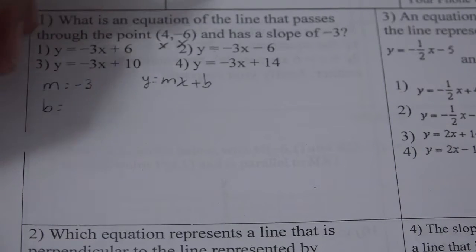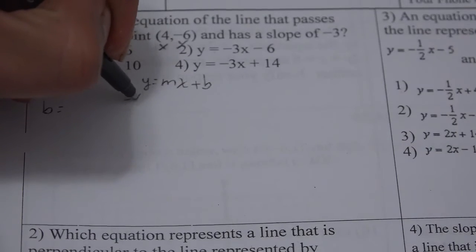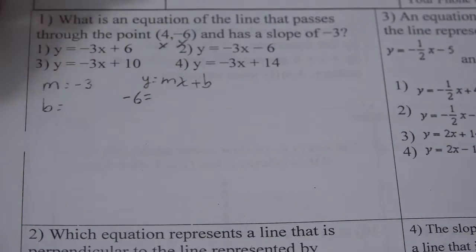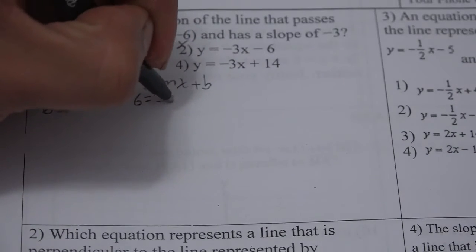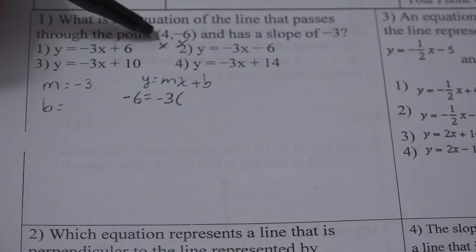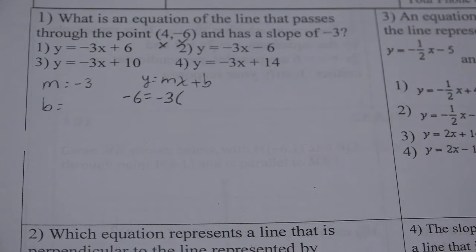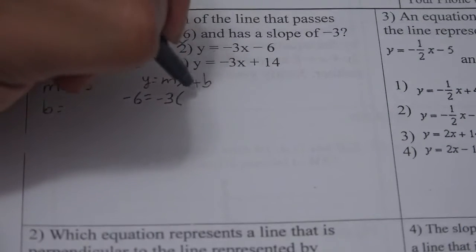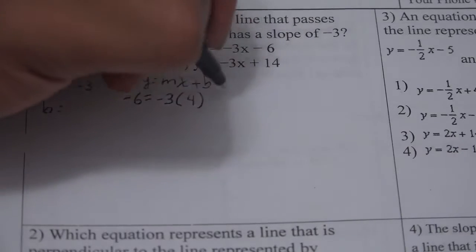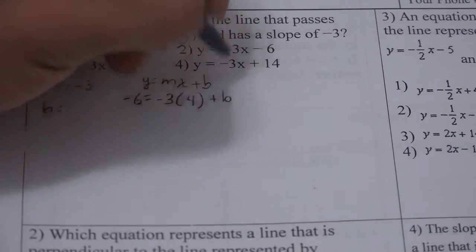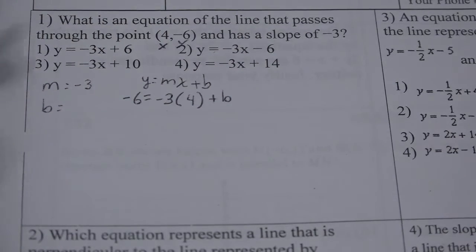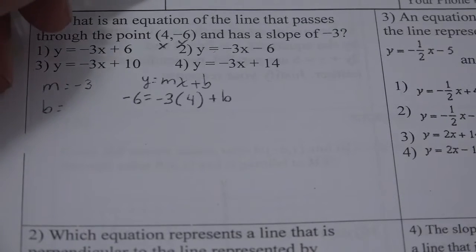So y is -6. The slope is -3. x is 4. And then plus b, which is 100% of the time what you have to find.